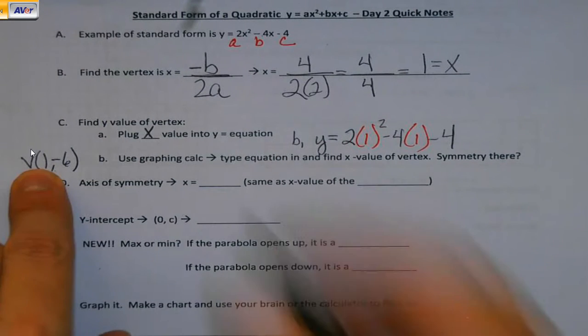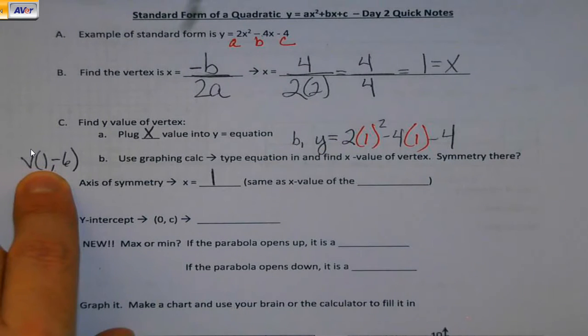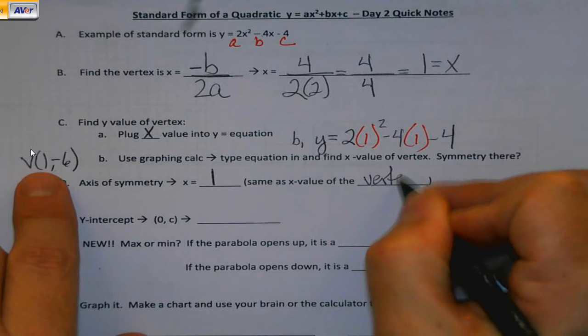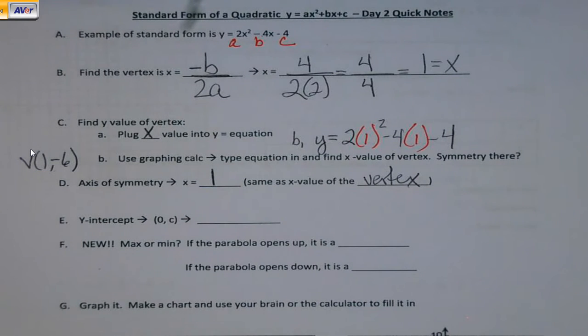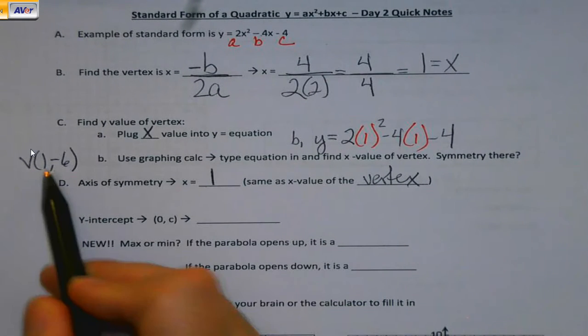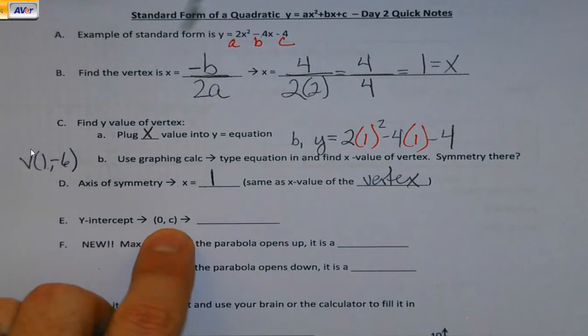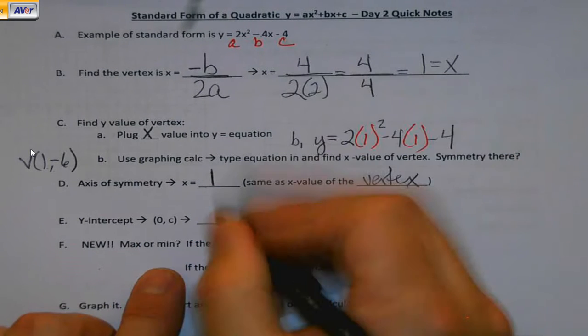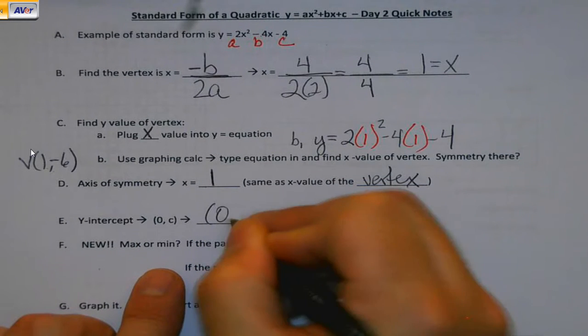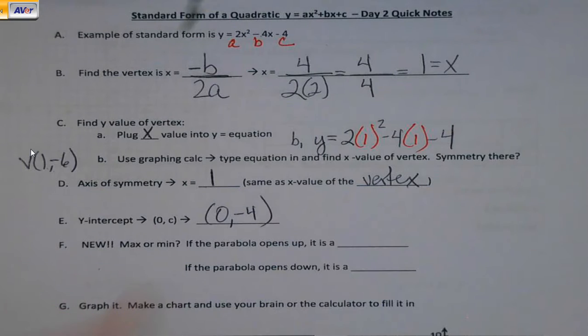Speaking of, my axis of symmetry is x equals 1, which is the same as the x value of my vertex. So this and this will always be the same. Lots of connections with these. My y-intercept in standard form is going to be 0 and c. 0 and whatever this value is. So my y-intercept is 0, negative 4.